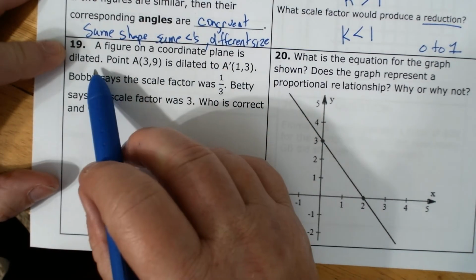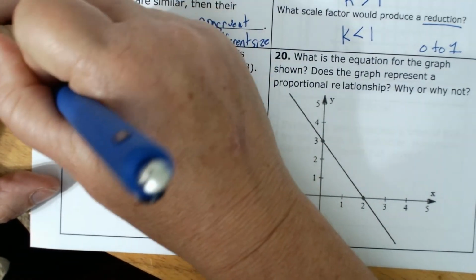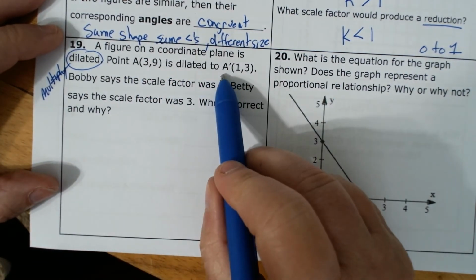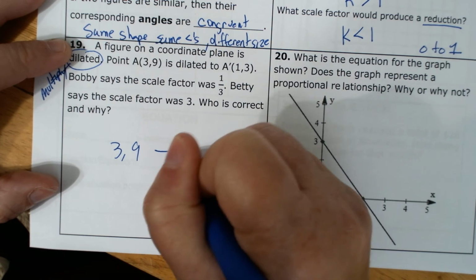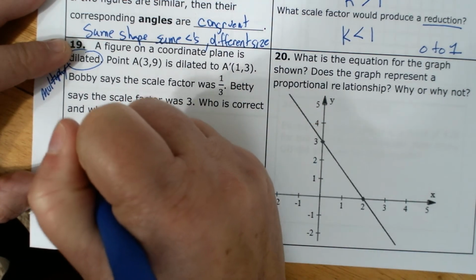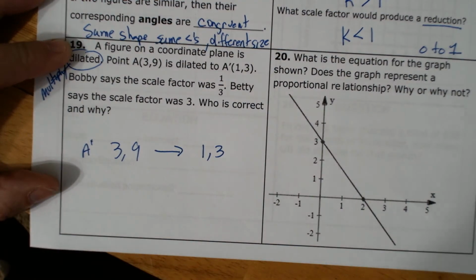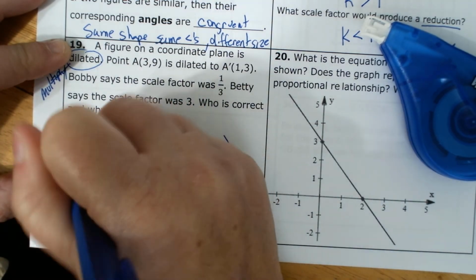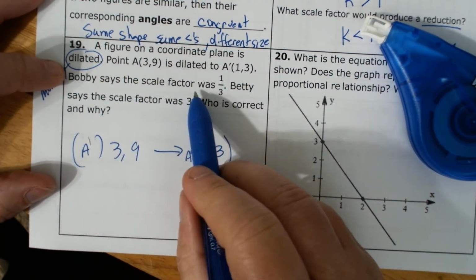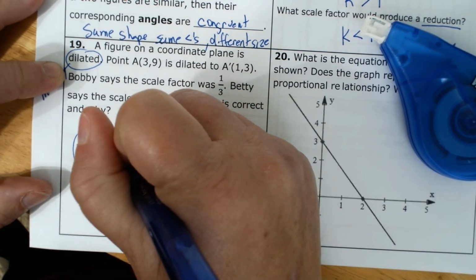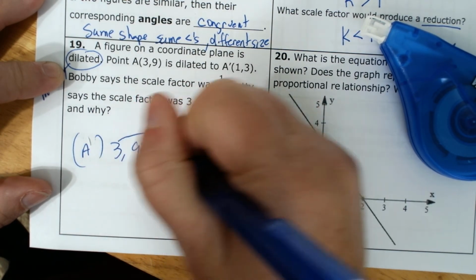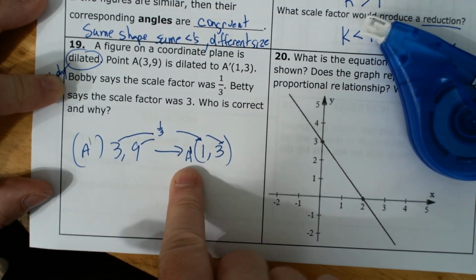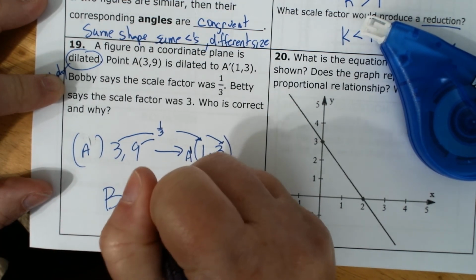Figure on a coordinate plane is dilated. So we know dilated, and every time we see the word dilated, we're going to think multiply. Point A (3, 9) is dilated, so (3, 9) goes to (1, 3). And this is A, not A prime. A becomes A prime. And remember, we're multiplying. Bobby says that the scale factor was 1/3. Do I multiply here to get here, and do I multiply here to get here? Yes. Betty says it was a factor of 3. Because we're going to the prime, Bobby is correct.